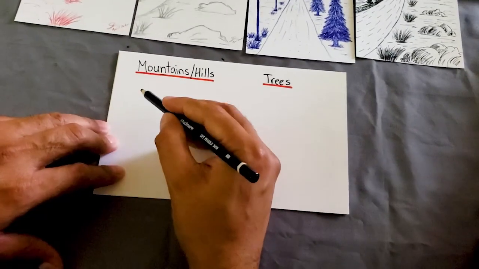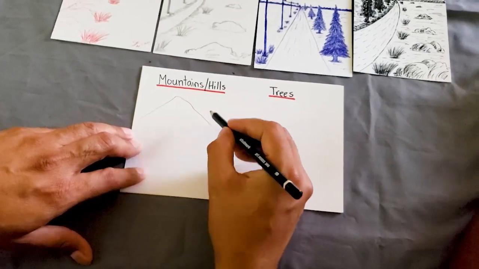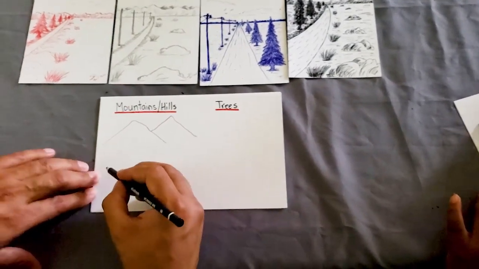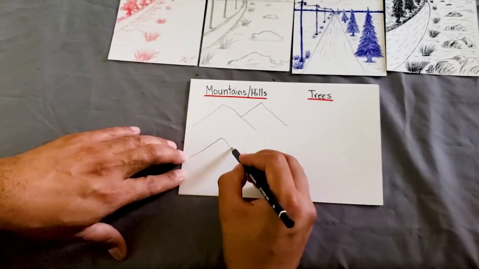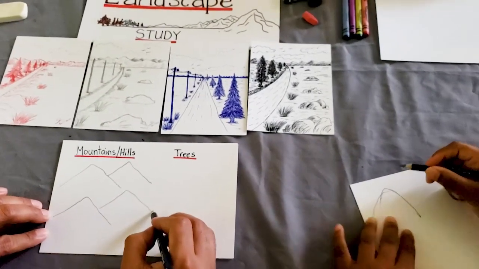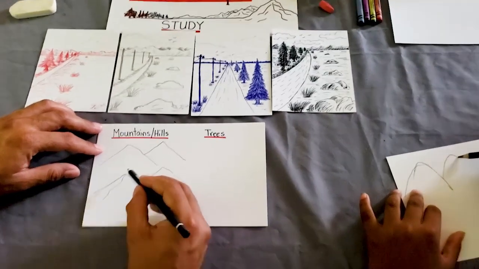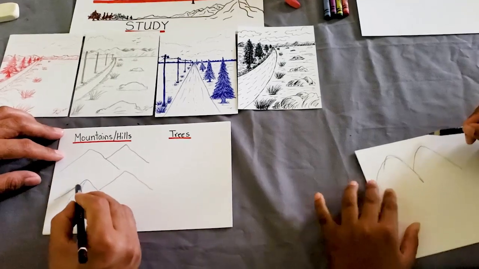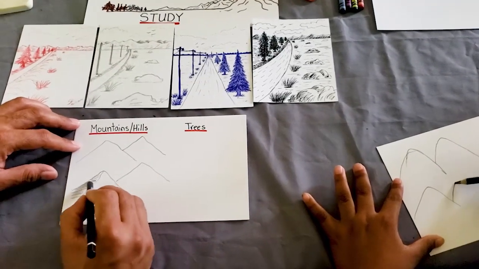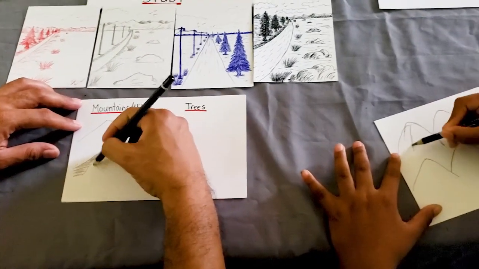When you're drawing mountains, they are like triangles. So you draw the triangles together to get the effect of solidness in the mountains. Normally they have the ridge, the shape of the mountains, and when you shade, one side would go in this direction, the other side you can shade in the opposite direction.